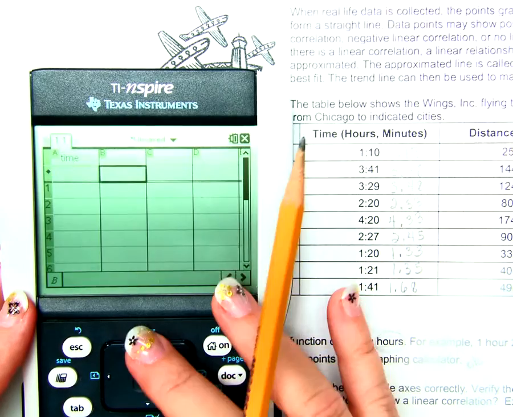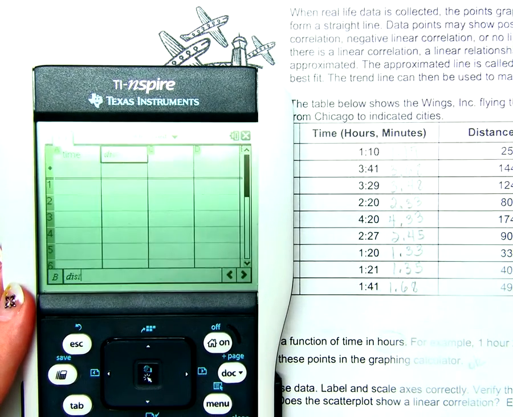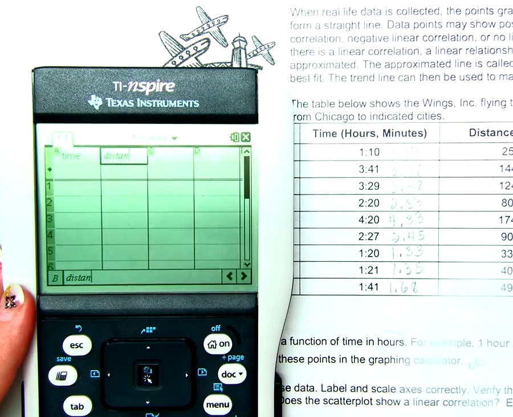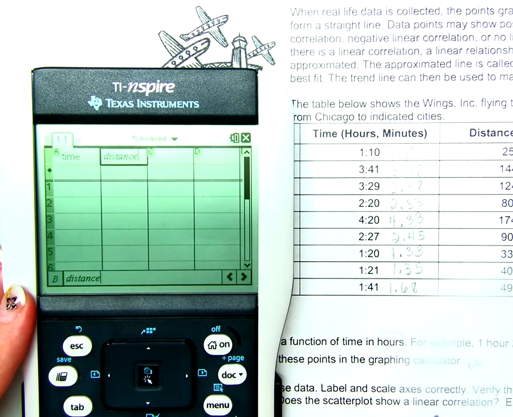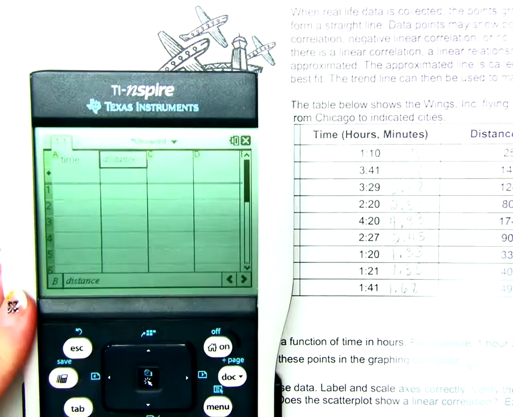So what's this one called? Distance. It's like texting? Who? Like your math girlfriend or something? Okay.